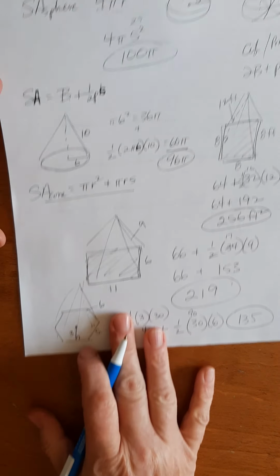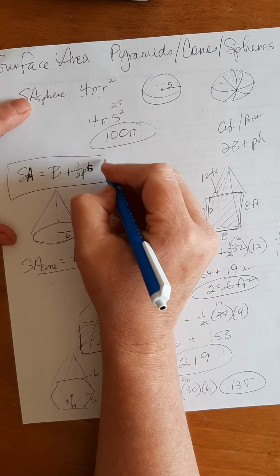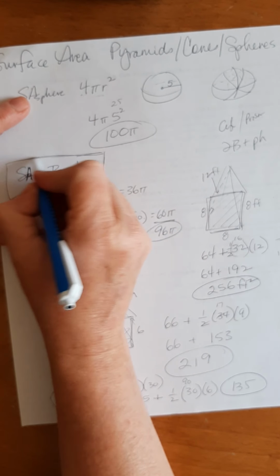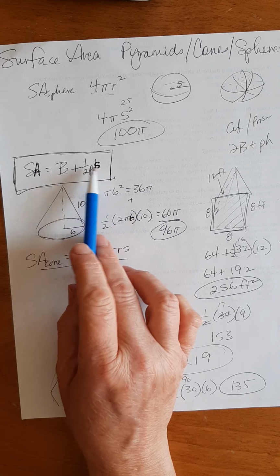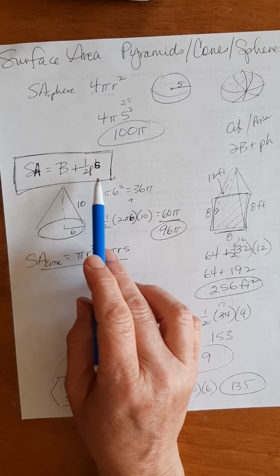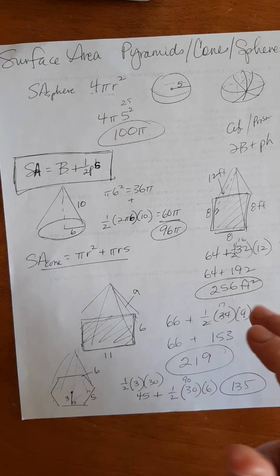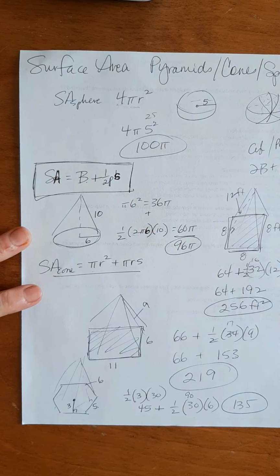So to recap, for a pyramid or a cone, one base, and since it's triangles, it's 1/2 perimeter times the slant height. Spheres, 4 pi r squared.